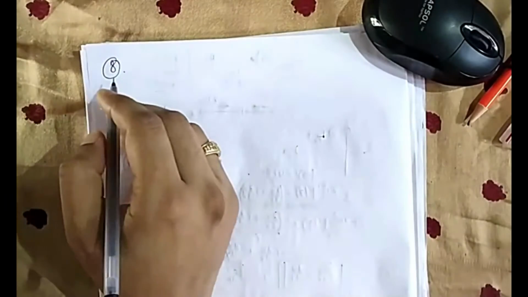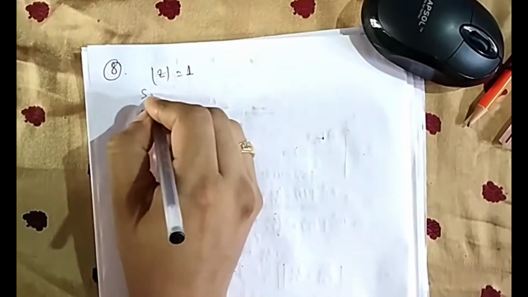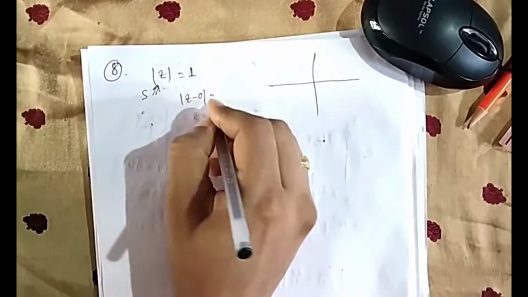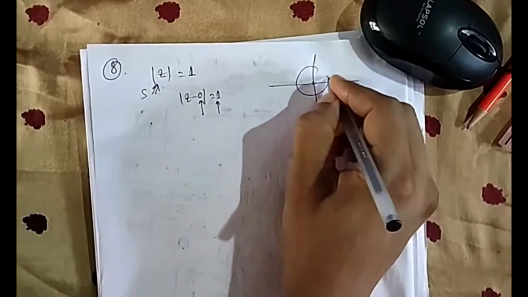In question 8 they have asked: let S be a set of points in the complex plane corresponding to a unit circle, such that S is equal to {z such that mod z equal to 1}. Given mod z equal to 1, S represents this. What is mod z equals 1? It is a circle. Mod z we can write as z minus 0 equal to 1, so center at 0, radius 1. So it is a circle of this much space.